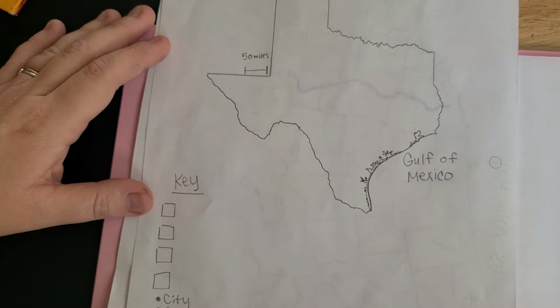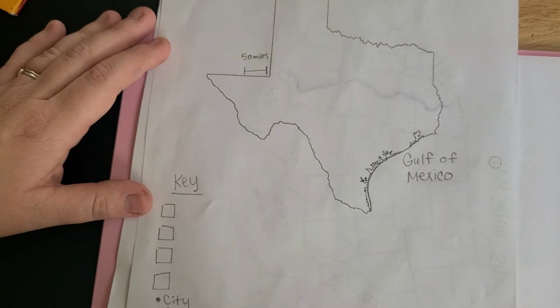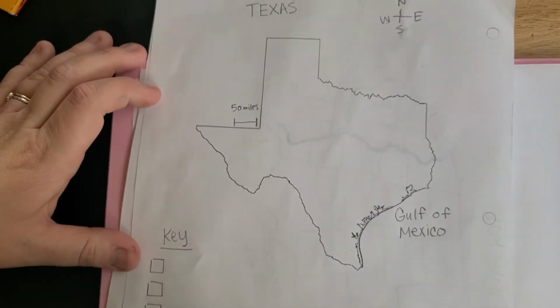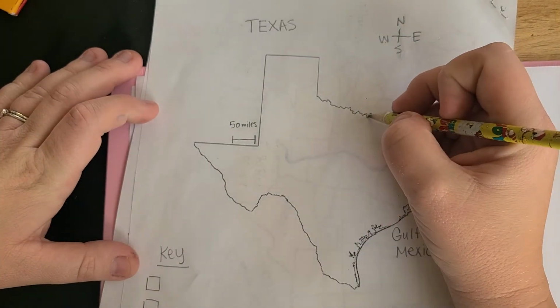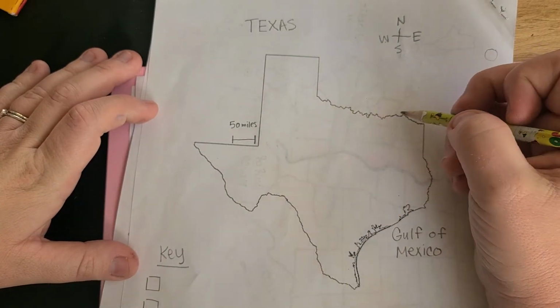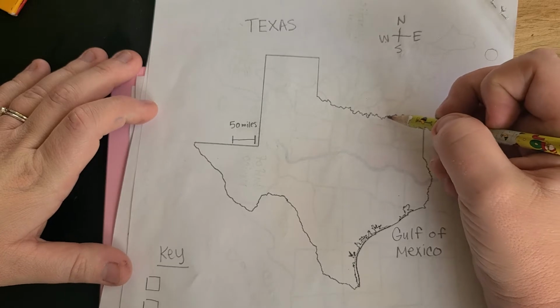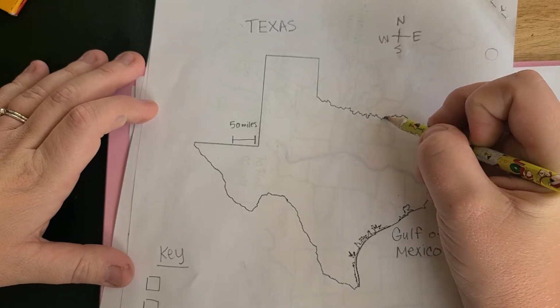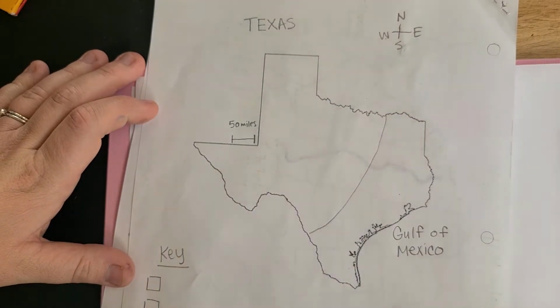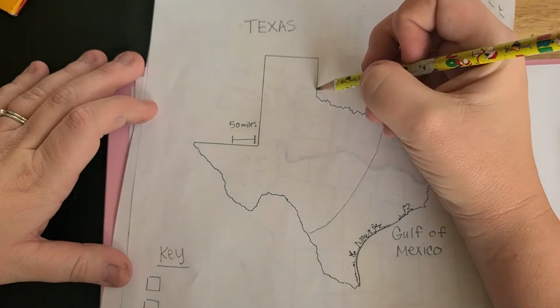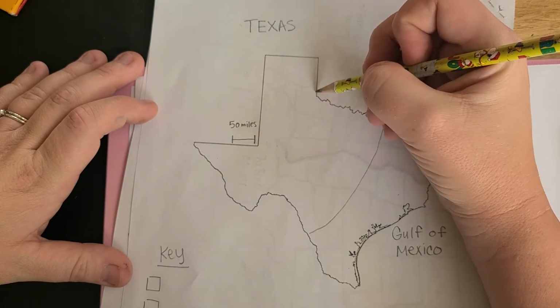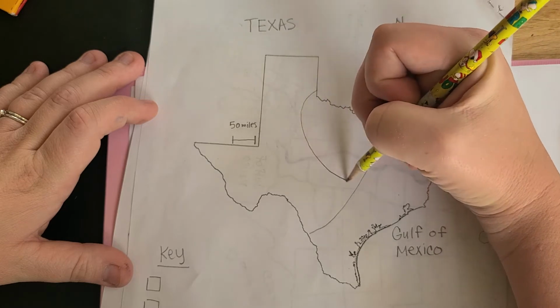Now I'm going to draw these lines, and they're not going to be perfect, and we're just going to do the best that we can, okay? You're going to start like about here, and swoop down. And then you're going to start here while that line is still straight, and then boom.